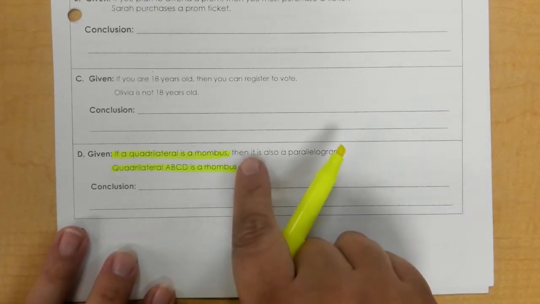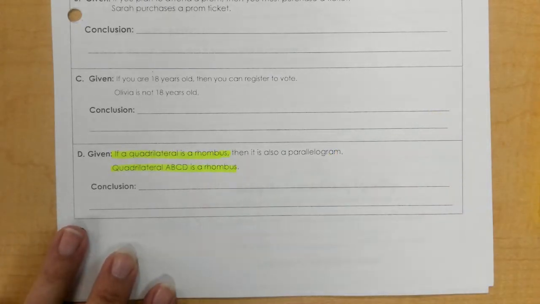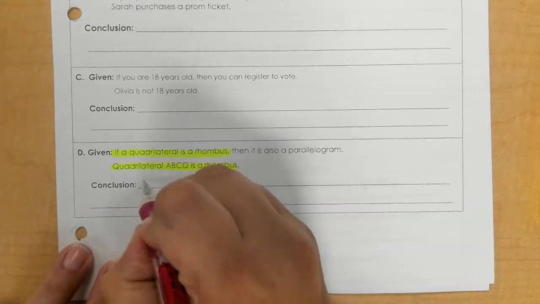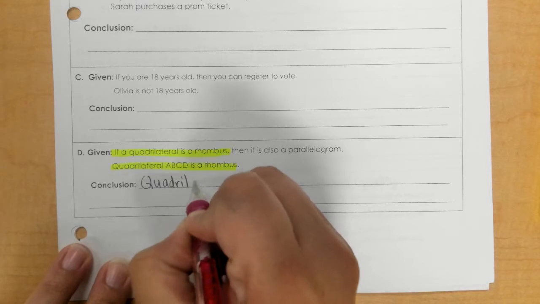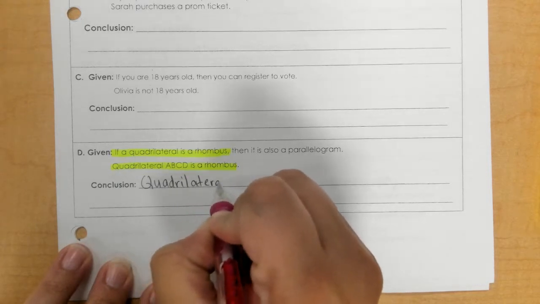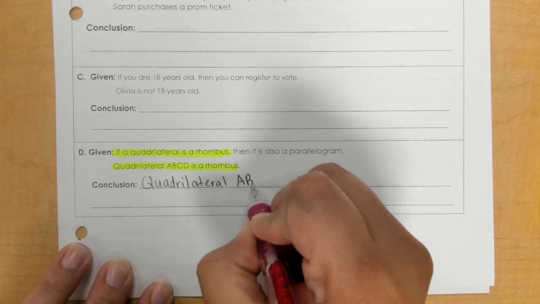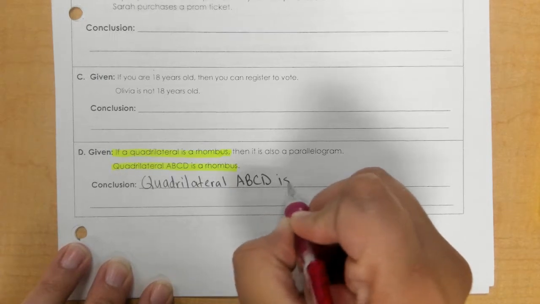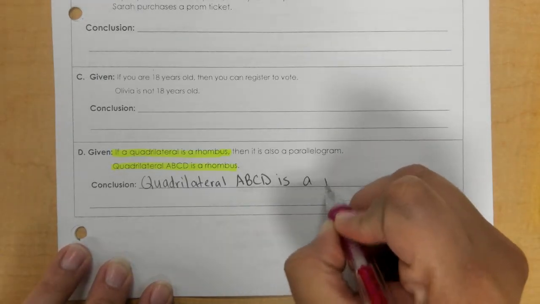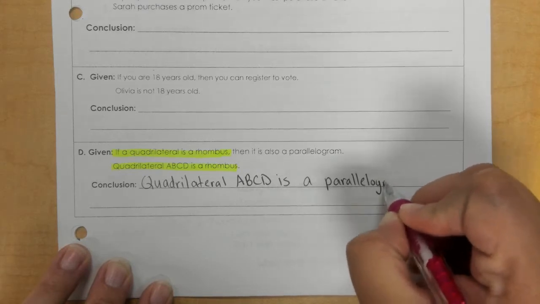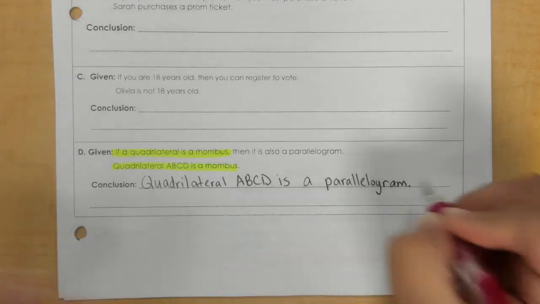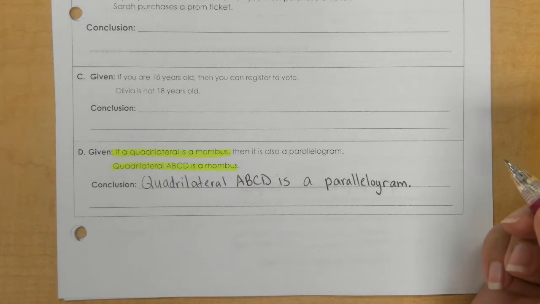So we can conclude that quadrilateral ABCD is a parallelogram. Okay?